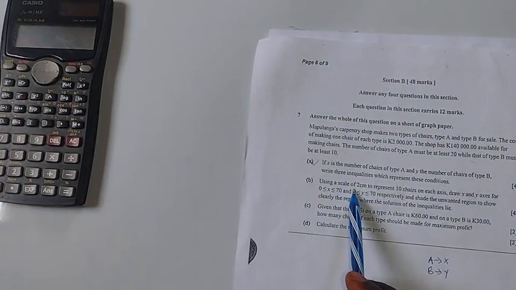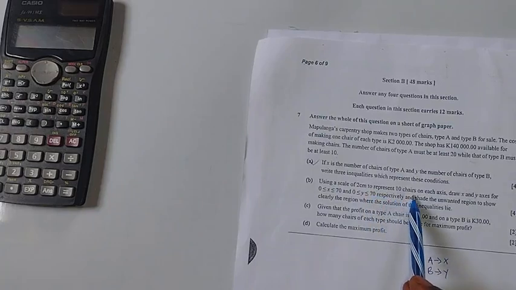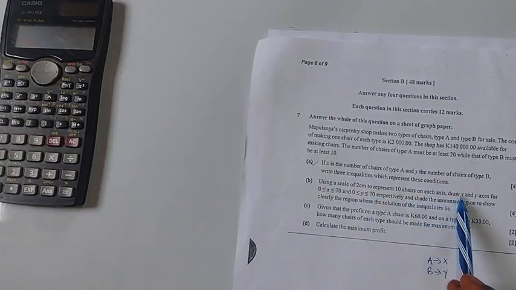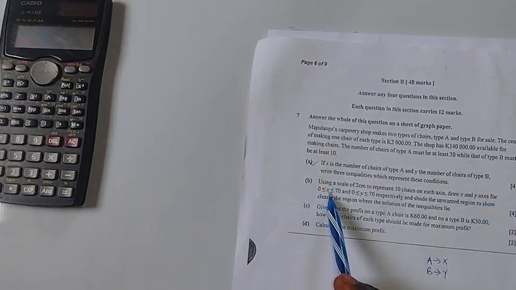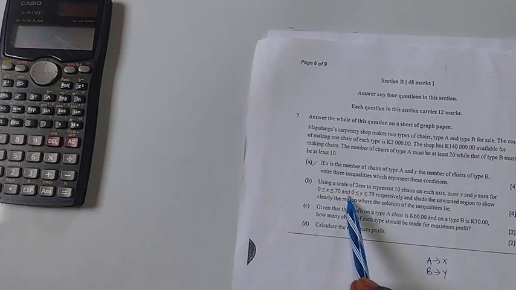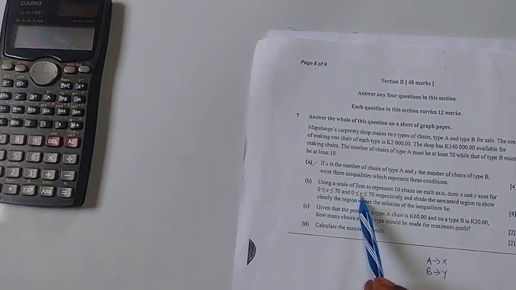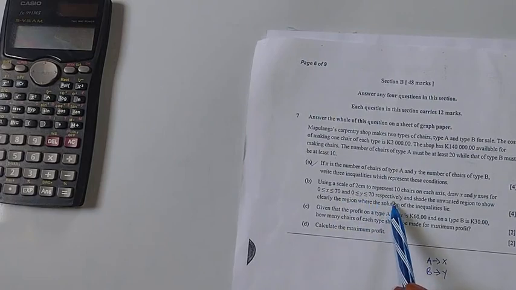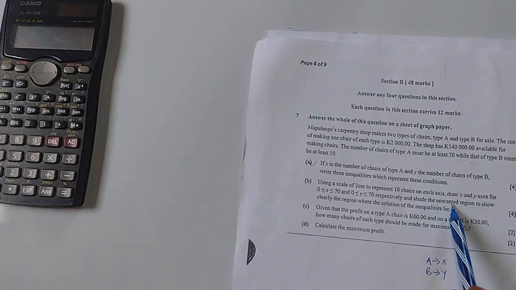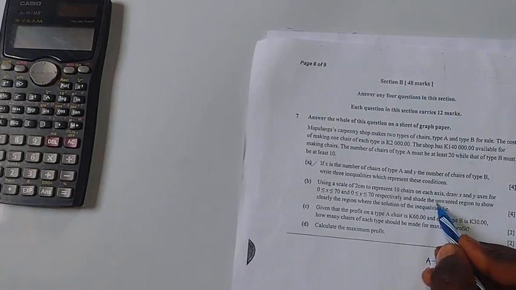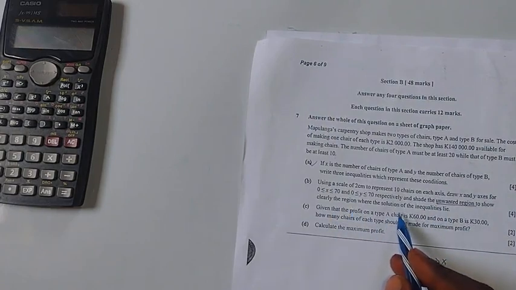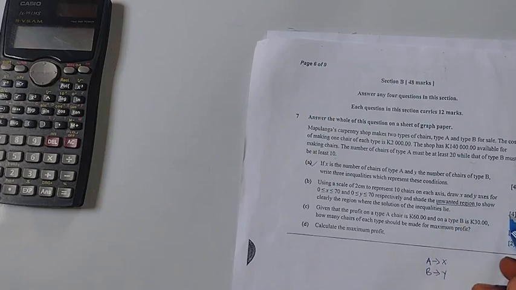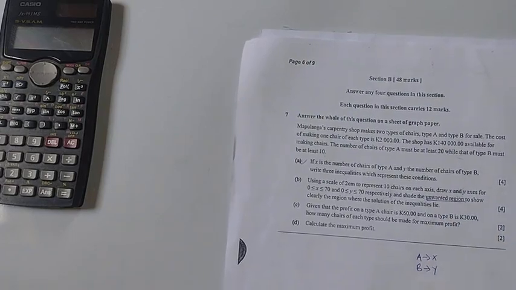Using a scale of 2 centimeters to represent 10 chairs on each axis, draw x and y axis for 0 less than or equal to x less than or equal to 70 and 0 less than or equal to y less than or equal to 70 respectively, and shade the unwanted region. So you are shading the unwanted region to show clearly the region where the solution of the inequalities lie. So this one was carrying 4 marks. Okay, so how do you answer this question?